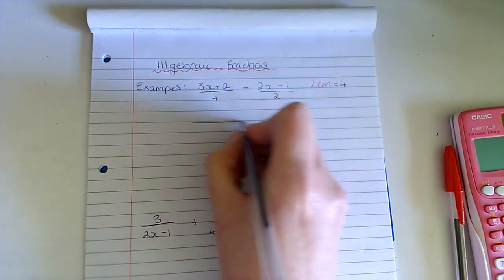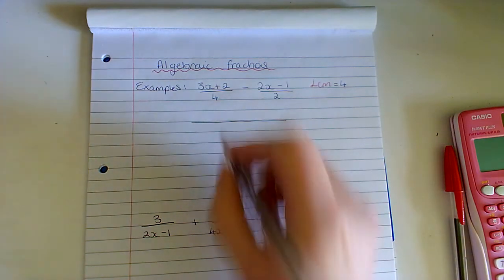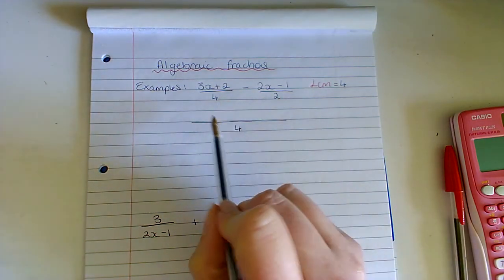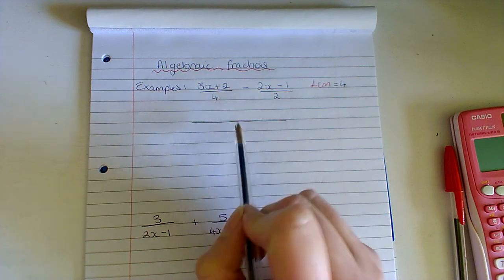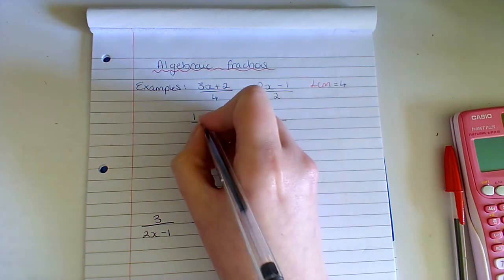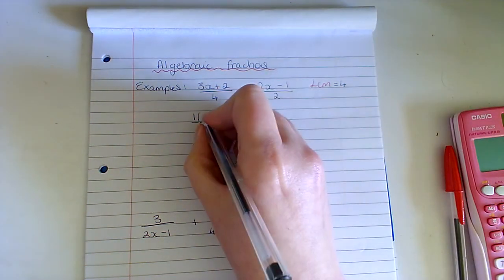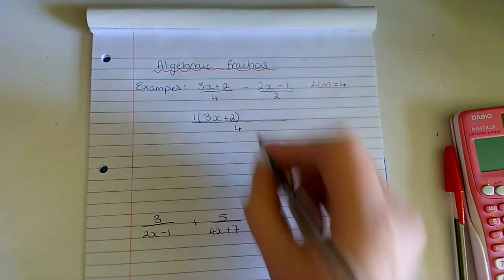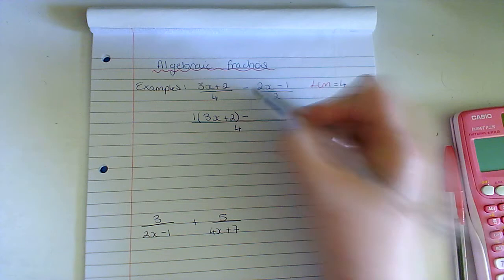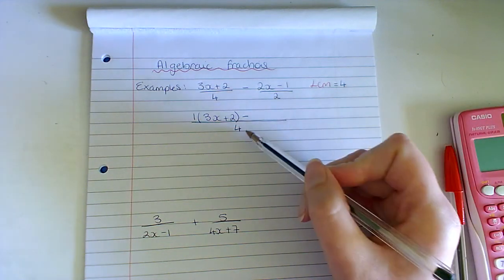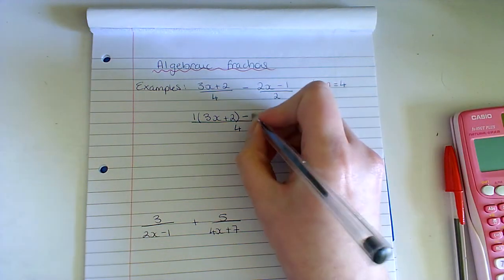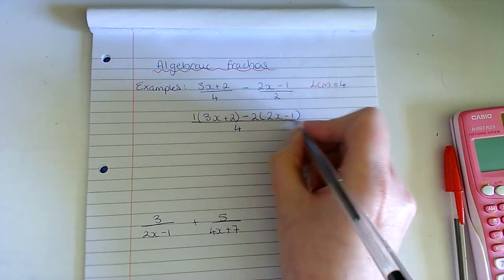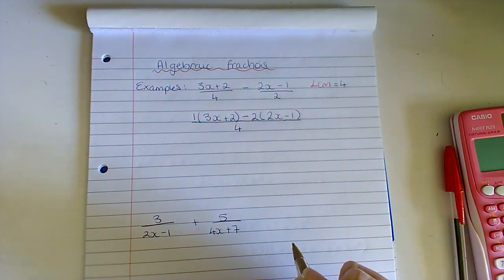So what I'm going to do is a long line and write the number 4 below it. What I'm going to check now is, first of all, how many times does 4 go into 4? It goes in once. And I'm then going to multiply by the numerator. I then have a minus here, part of the sum. How many times does 2 go into 4? It goes in twice. And then I'm multiplying here. That's the sum pretty much done.